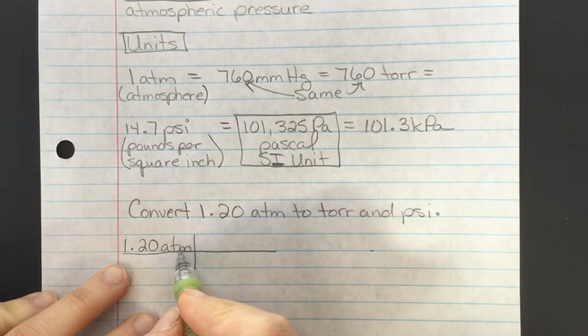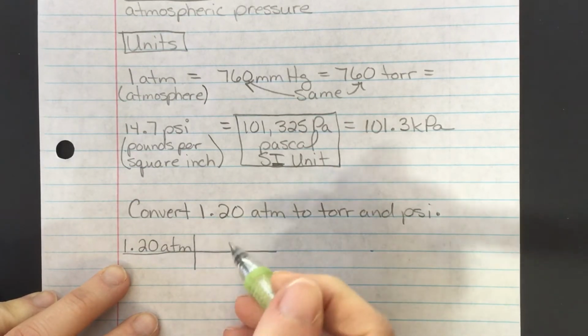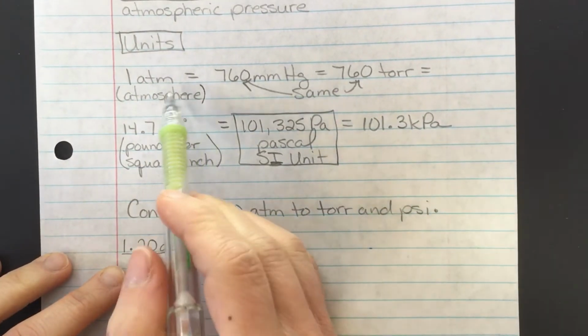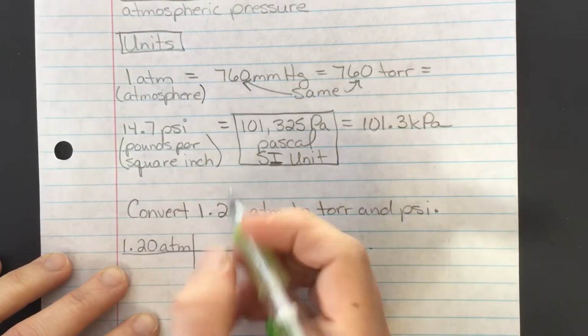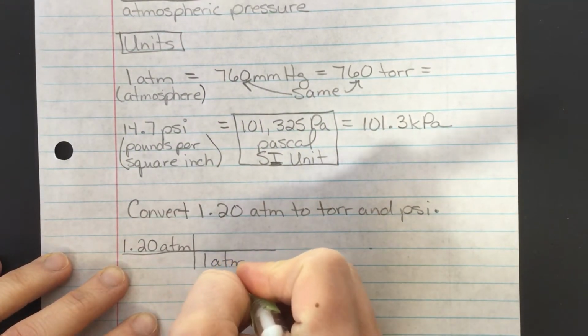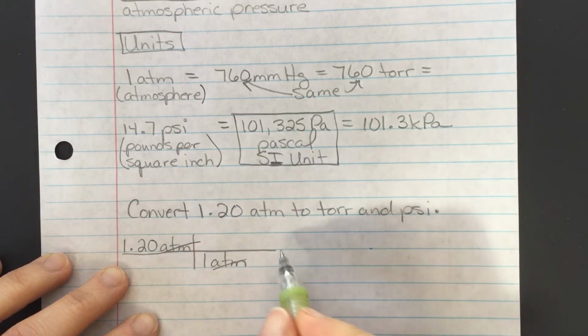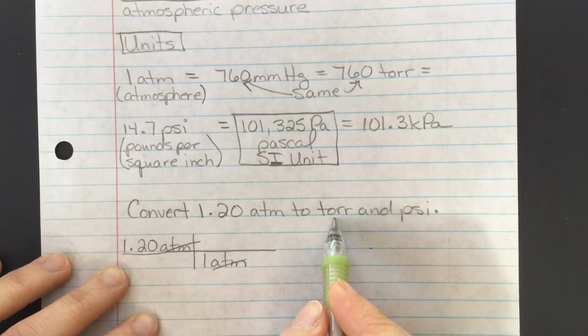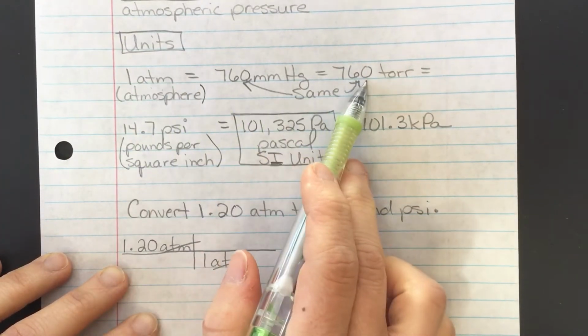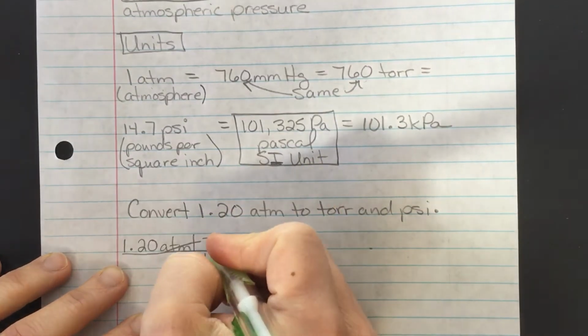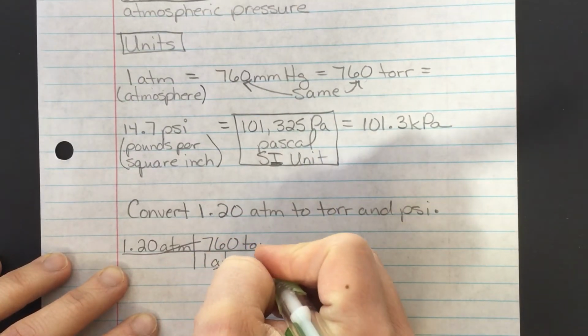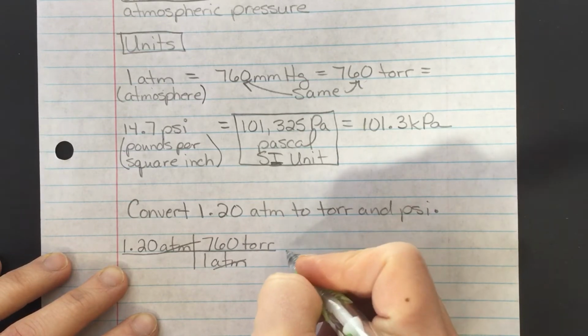And remember, if I have atmospheres on the top, I have to have atmospheres on the bottom. Looking up my units up here, I have 1 atmosphere, so I write 1 atmosphere on the bottom. That cancels out. I need torr on the top, and 1 atmosphere is 760 torr. So I write 760 torr on the top.